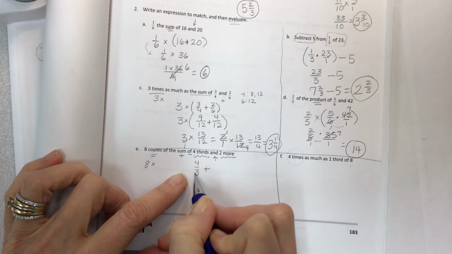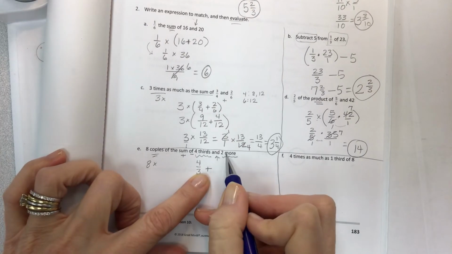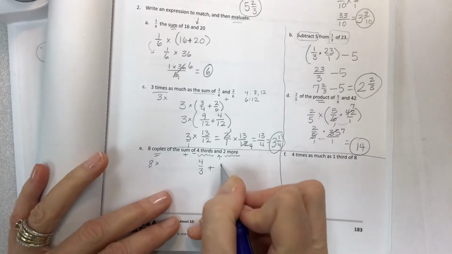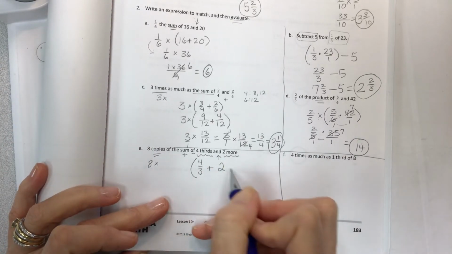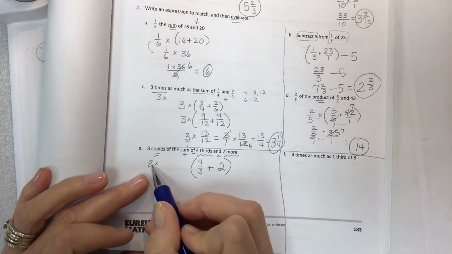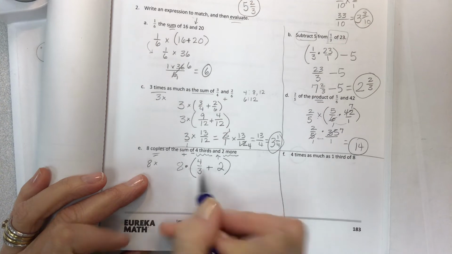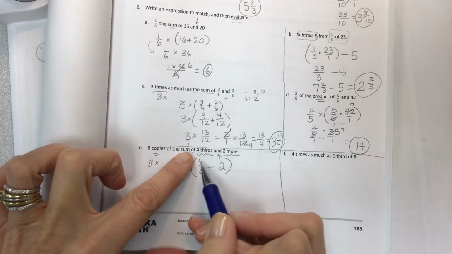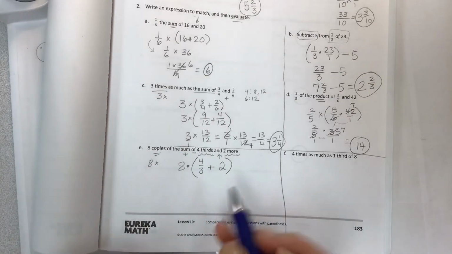What does that look like? Looks like an improper fraction. And 2 more. Weird. Okay, 2 more what? Just 2. That's what they're doing to you. Not very nice, but yep, that's what it is. So it's 8 copies of the sum of this, 4/3 and 2 more.